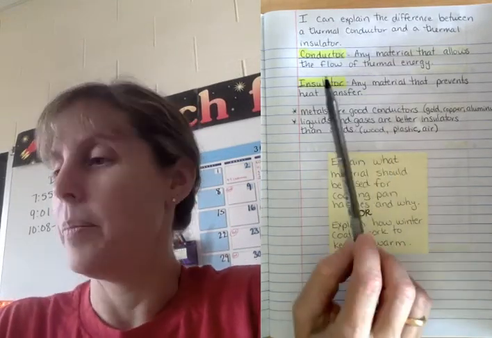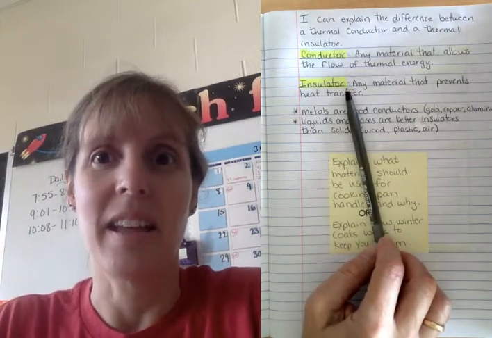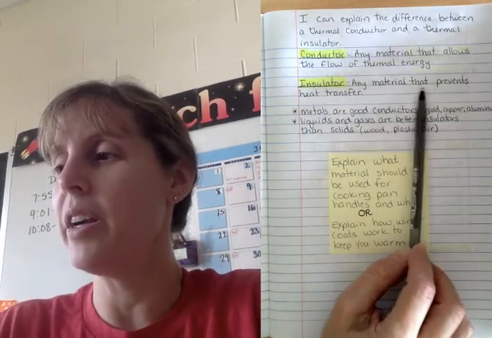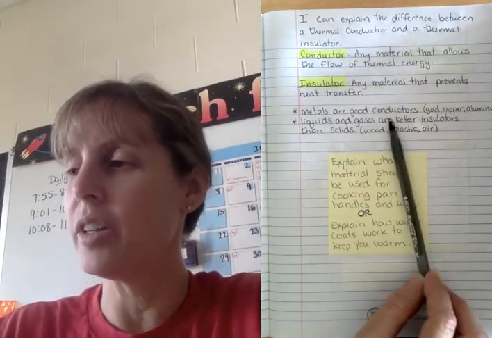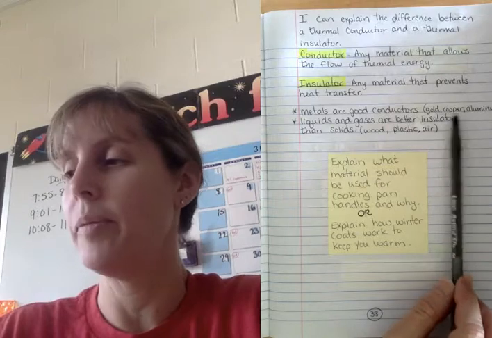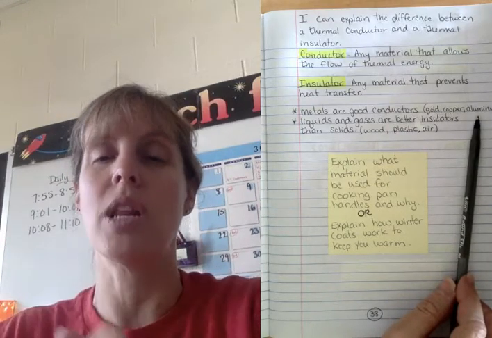Here's the next term, insulator. Say it with me, insulator. An insulator is any material that prevents heat transfer. So metals are good conductors. Gold, copper, aluminum, those are metals, good conductors. They let heat go right through them.